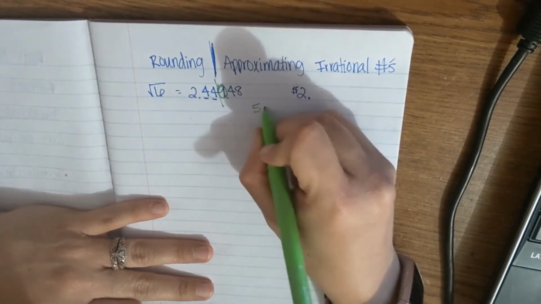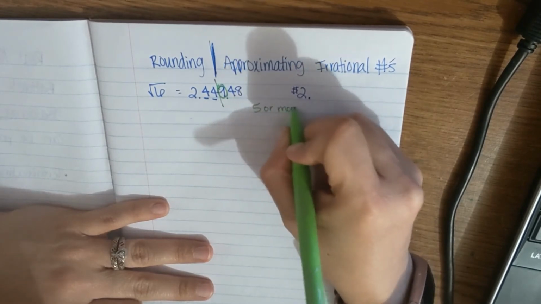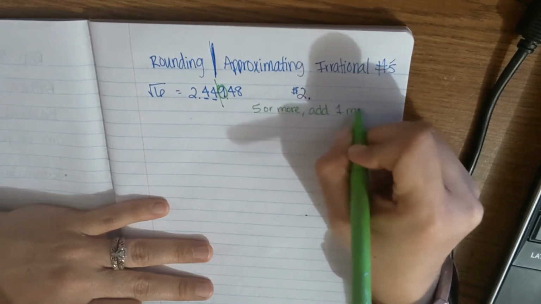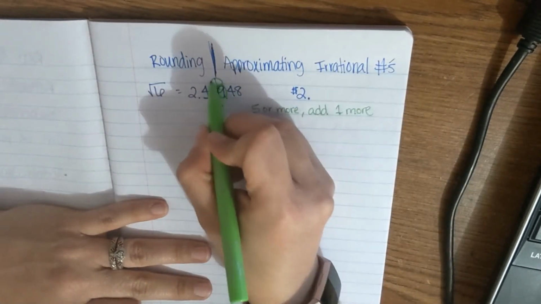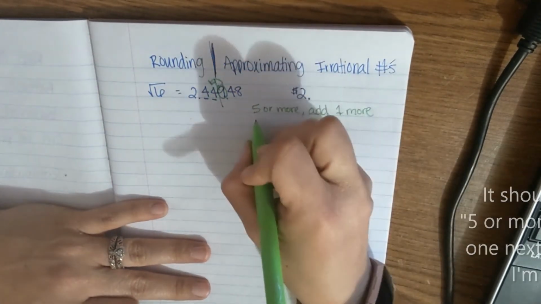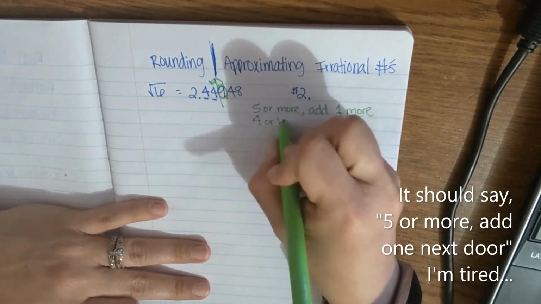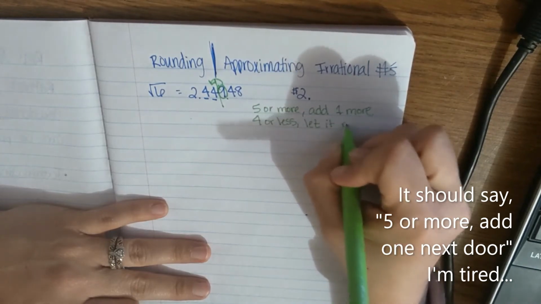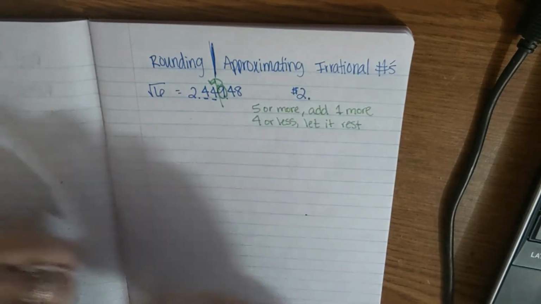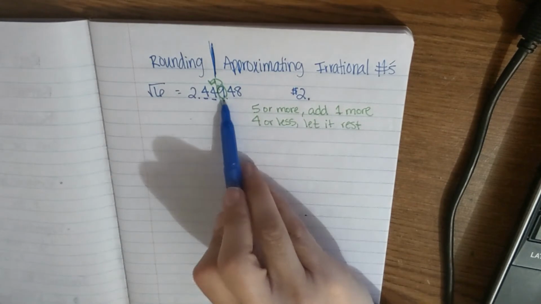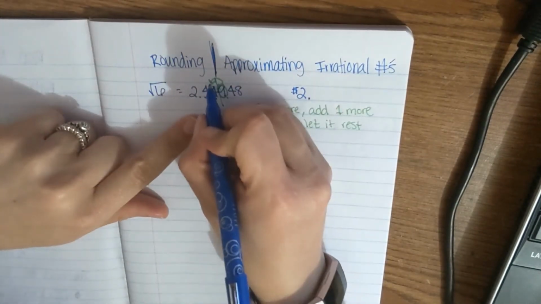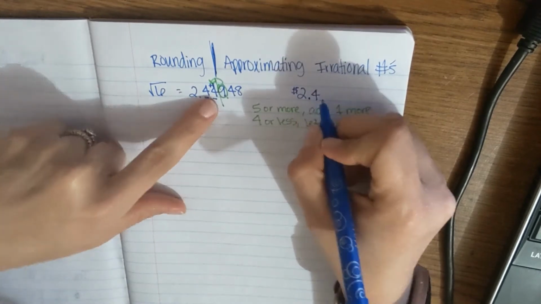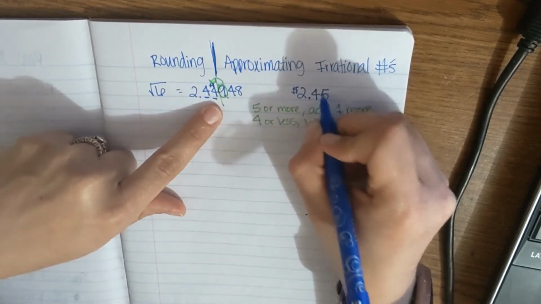If it's 5 or more, add 1 more. All right, so you'd add 1 more to this 4. If it's 4 or less, we're going to let it rest. All right, so that 9 is 5 or more, so we're going to add 1 to this 4. So $2.45, 1 plus 4 is 5 cents.